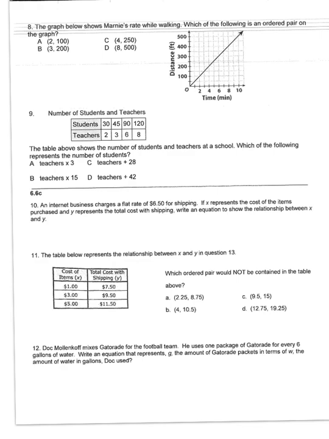So that is an additive relationship. So Y represents your total cost. And X represents whatever you've spent on stuff, but you got to get it shipped to your house, and it's always going to be a $6.50 add-on.